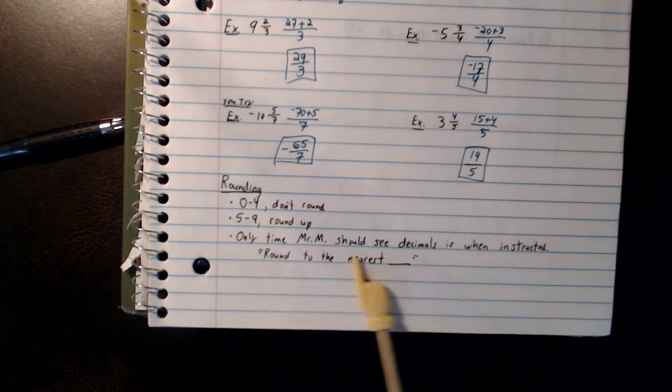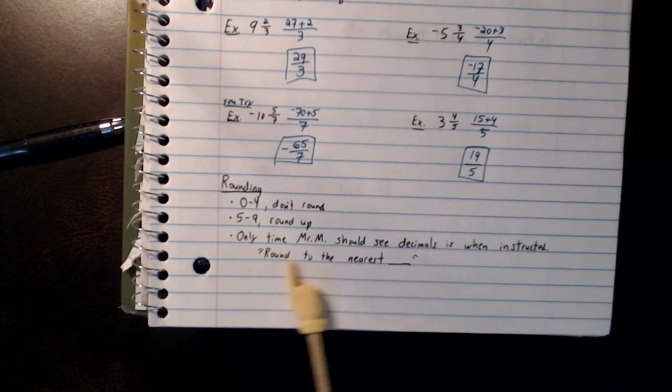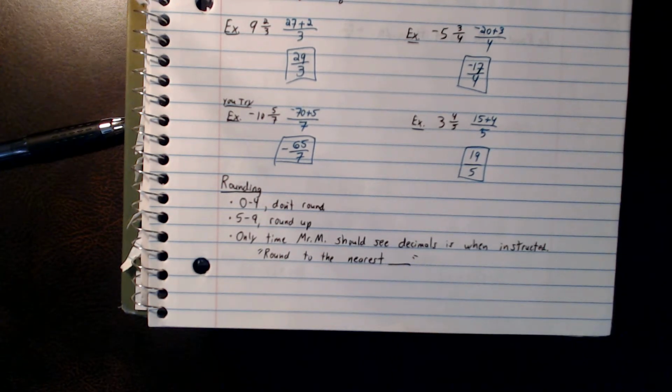The only time that we're going to do this is if you see me say round to the nearest blank. By the way, if you have to round up and your number happens to be 9, that rounds up, it becomes basically a 10, right? Which means that the place that you're rounding to becomes a 0, which we have to write and show, and then you're going to carry a 1 over to the next place.